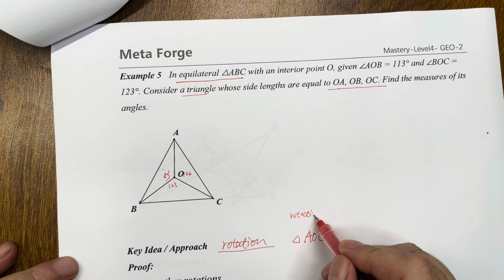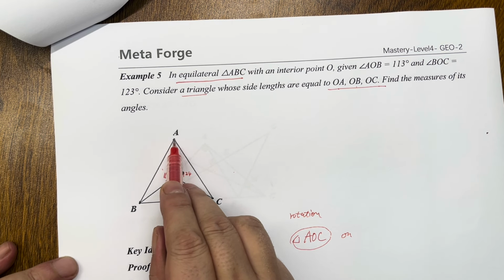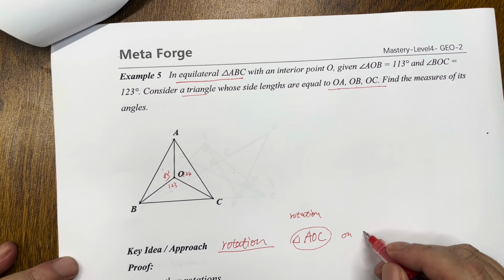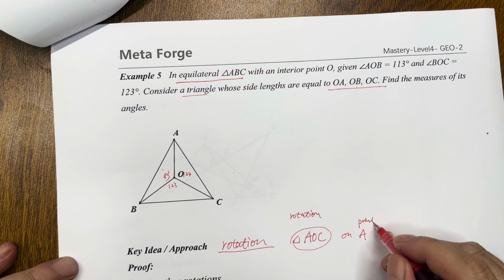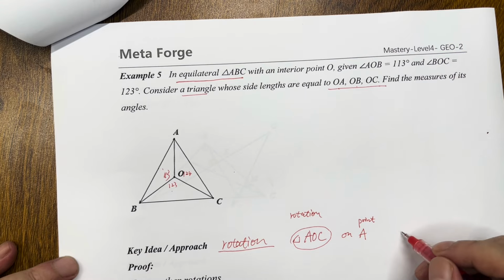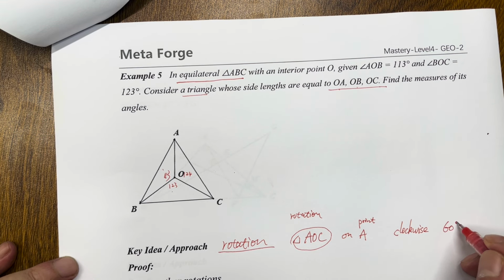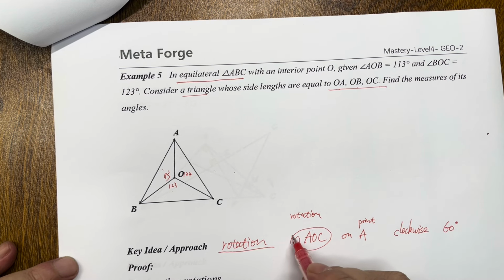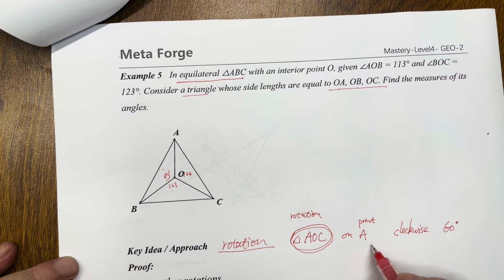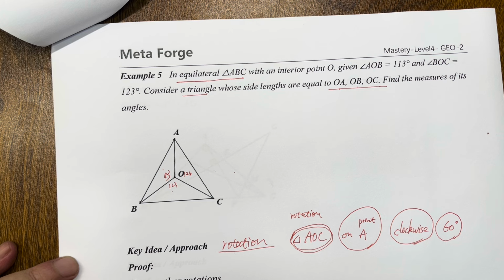Rotate triangle AOC about the vertex point A. How to rotate? I rotate it clockwise, by 60 degrees. Rotation has 4 key elements: rotate what, about what point, in what direction, and how many degrees.